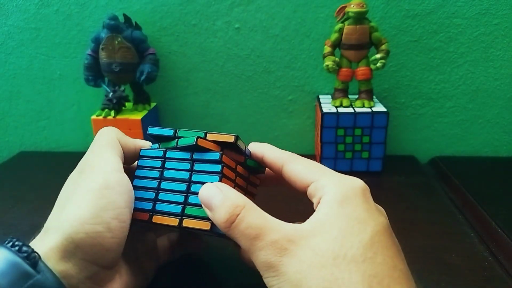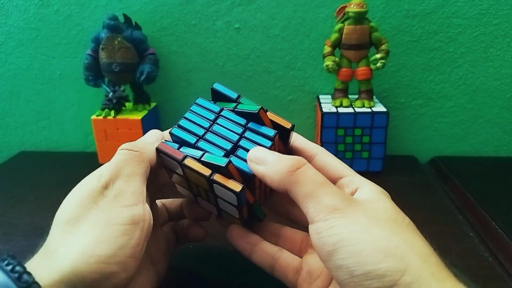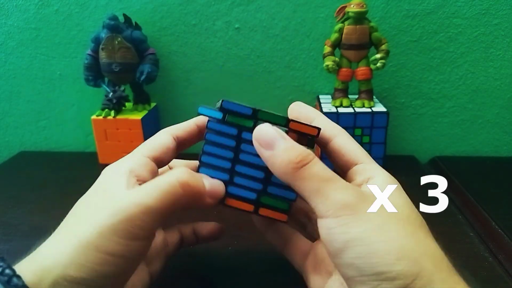I mean this layer, but it's the same process.